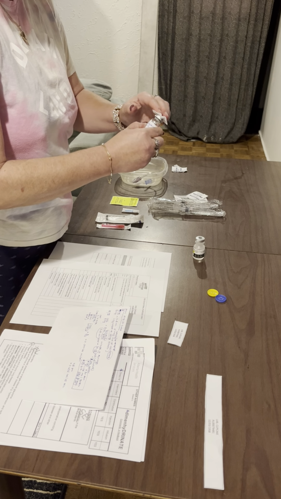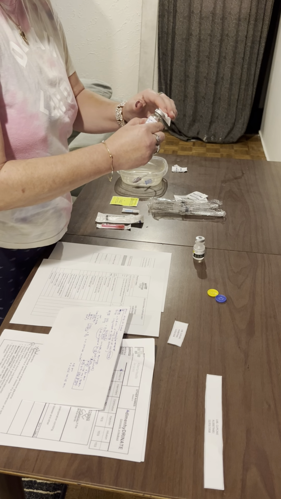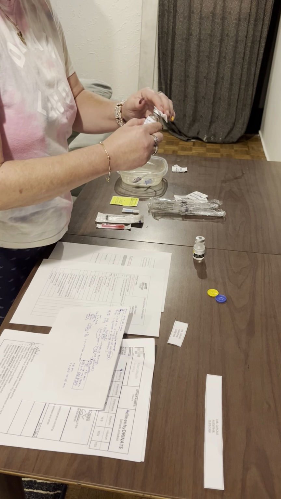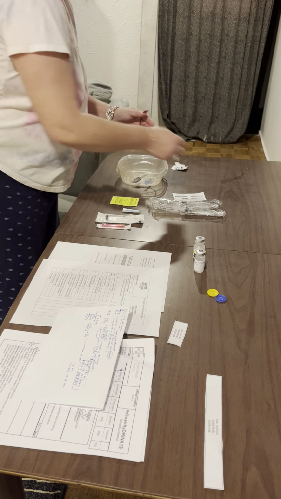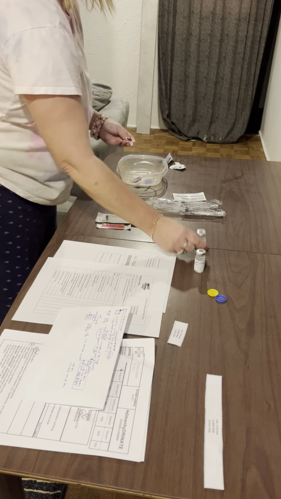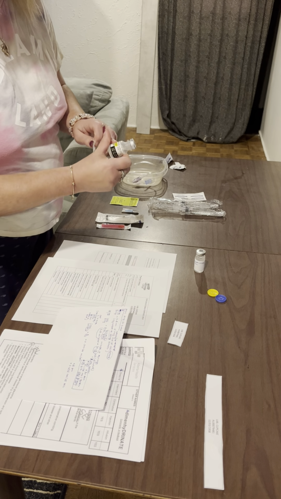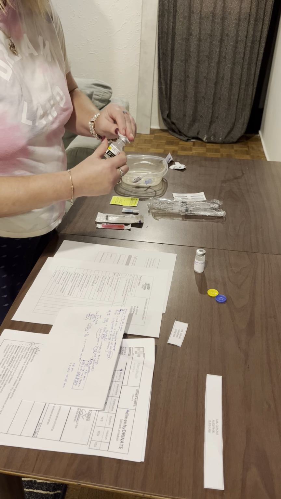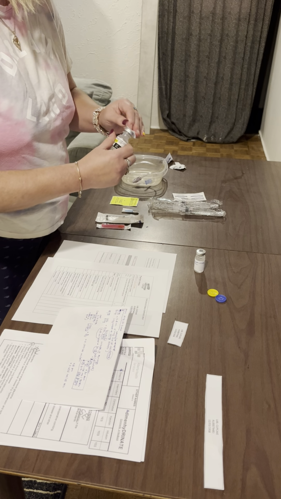So the medication first, which is diamond hydrogenate. Make sure we get a good swab. And we'll just let that air dry. And we'll do the same thing with the diluent, which is the normal saline. Again, checking to make sure that this is normal saline. Normal saline.